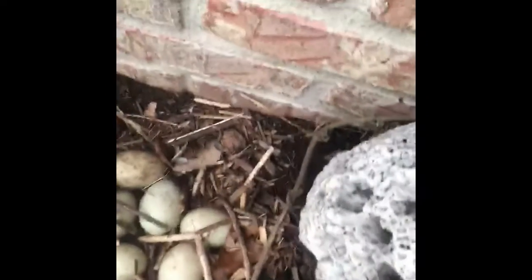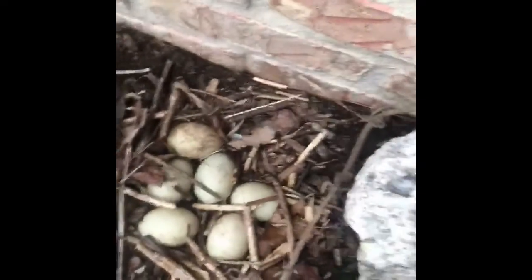Hi, I want to share with you what I found this morning in my yard. Hold on. Did you see those? Those are duck eggs. I saw the mom and dad walking around in my front yard earlier this morning. So I thought it might be fun to do a how to draw a duck. So hold on, I'll be right back.